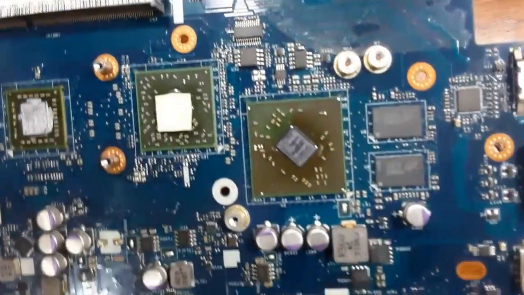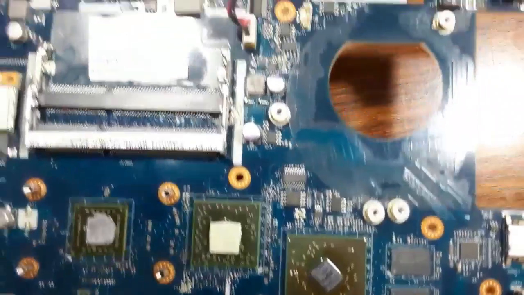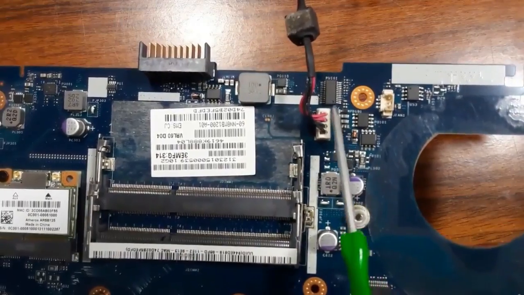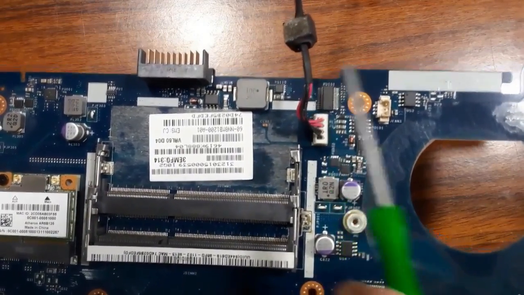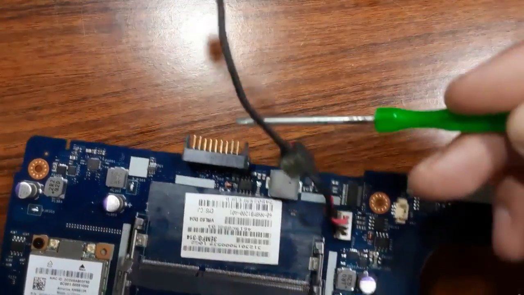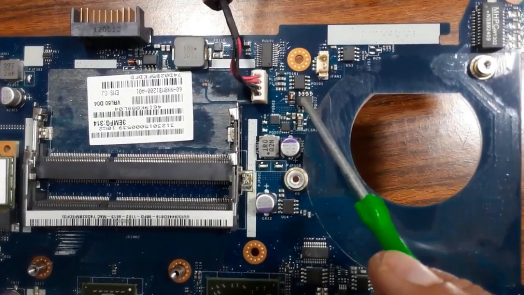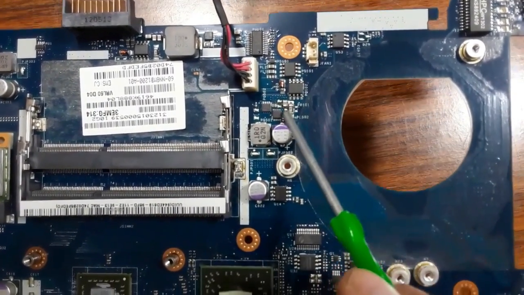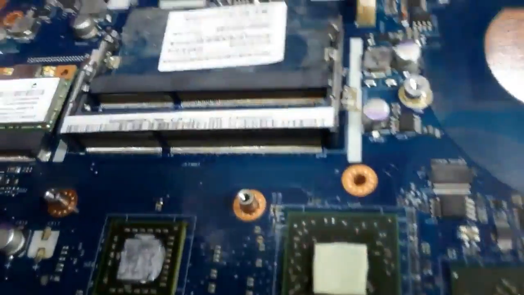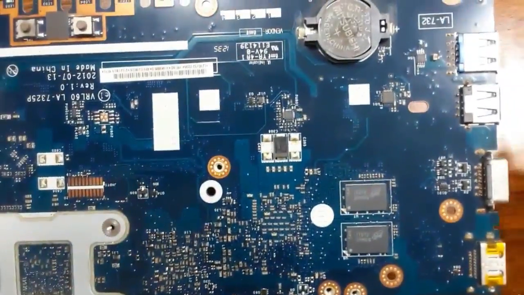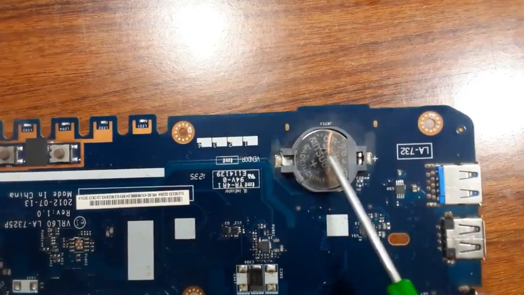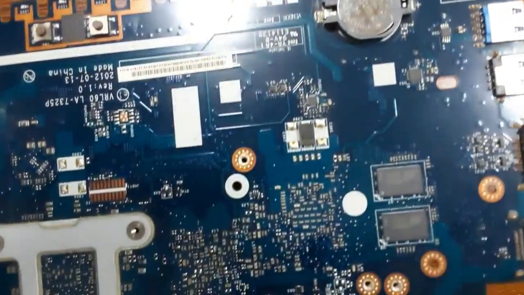Okay, so as you can see here, we have the main power. This is the cable that is connected to the power jack, as you can see. And here, this is the charge IC that we're going to check. In the other side, as you can see, we have the CMOS battery.